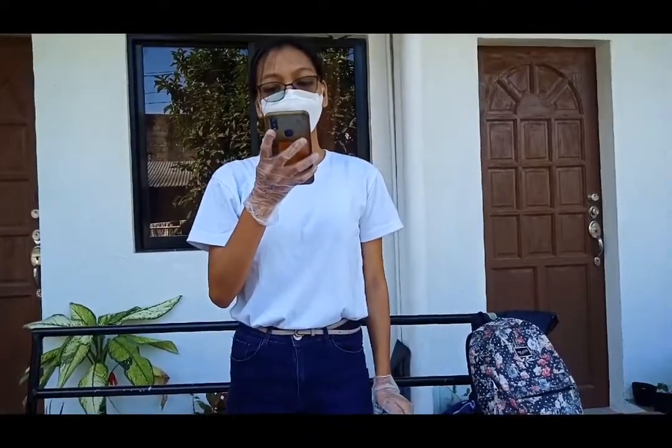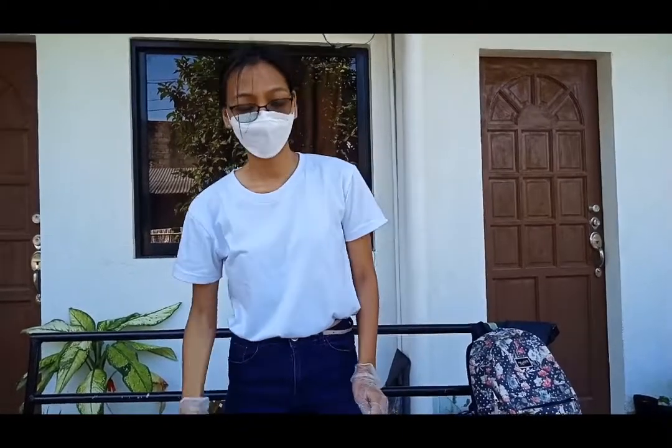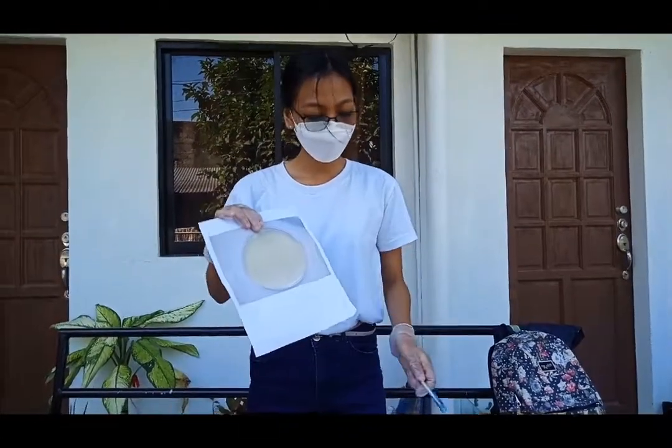Using the next culture media, lift the lid just enough to insert the loop and do the streaking method in a quadrant. And rotate it 60 degrees.